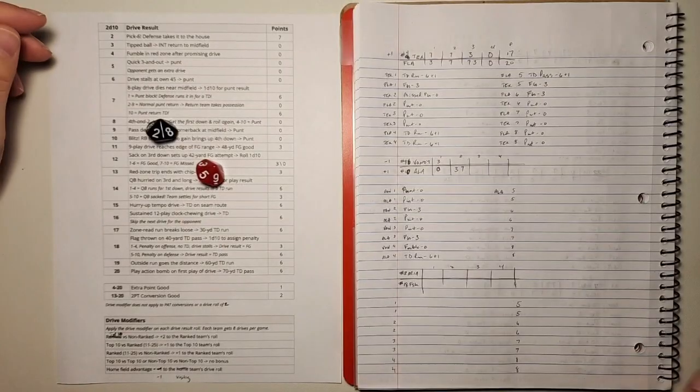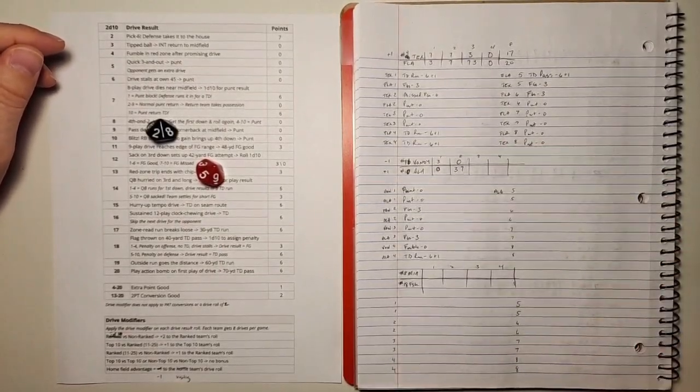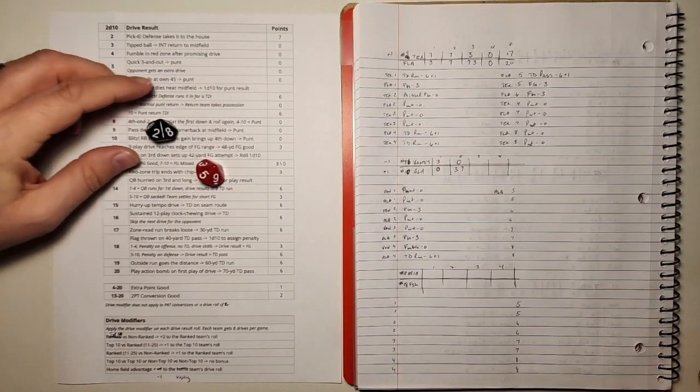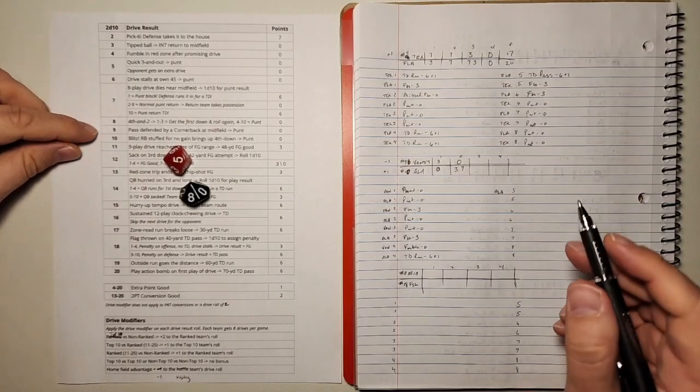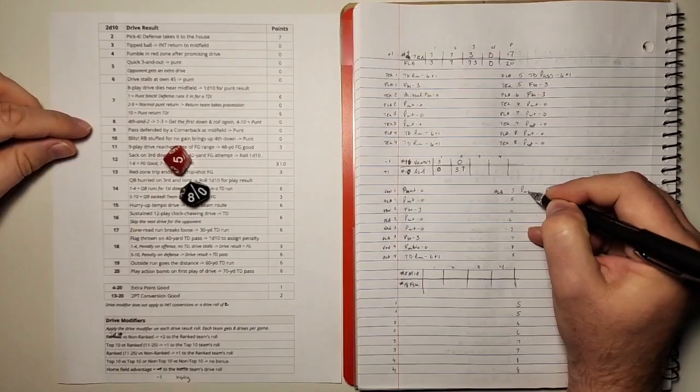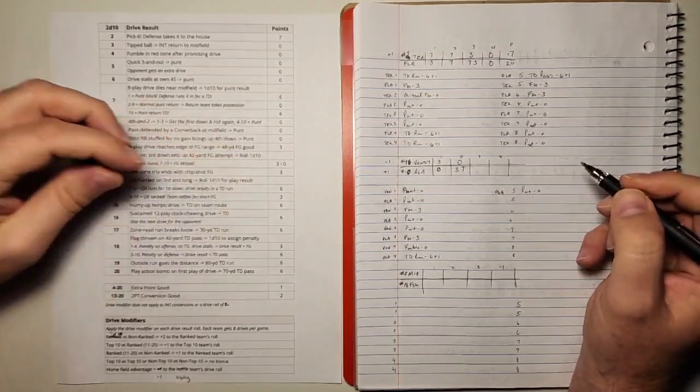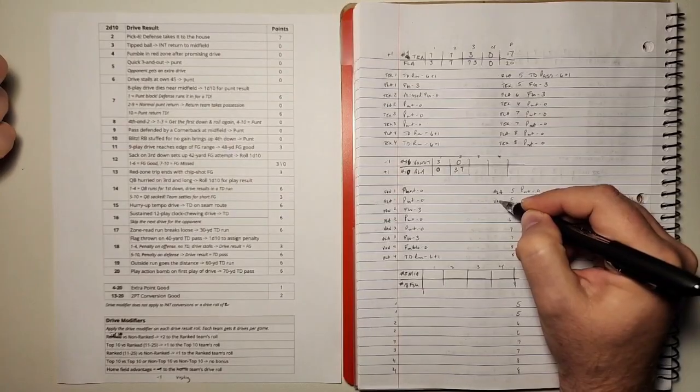So Alabama with the lead going into the third. 7 becomes 8. We get a fourth down roll. What will they do? We're reading this red one. They're going to punt. So they have the 7-point lead, and they're going to punt to the Commodores.